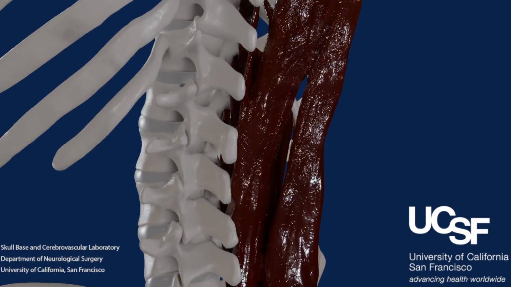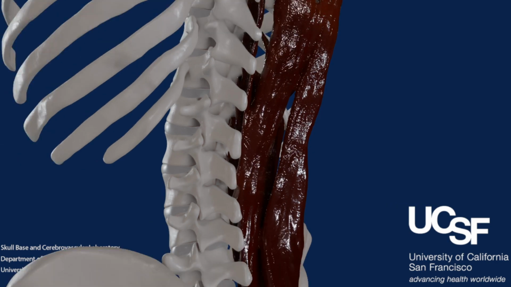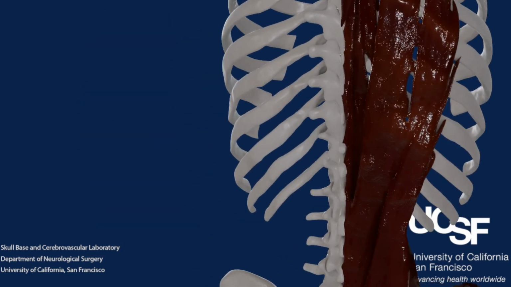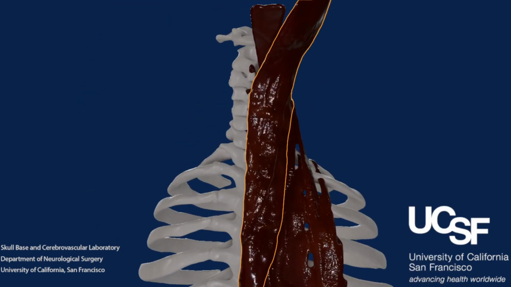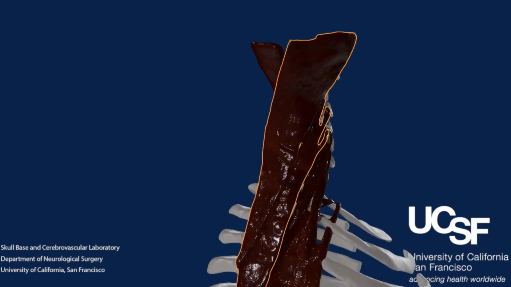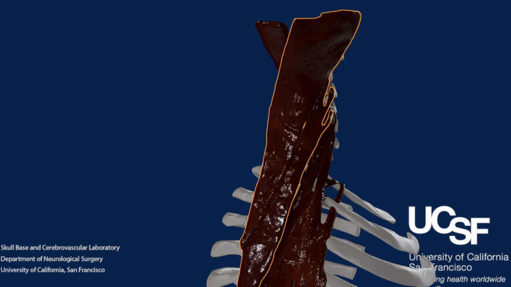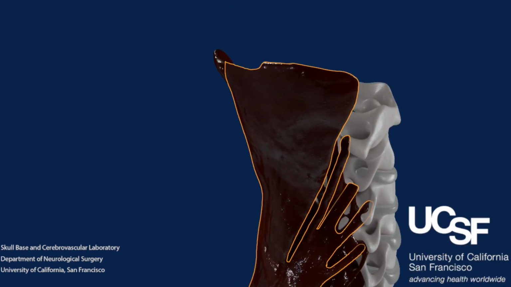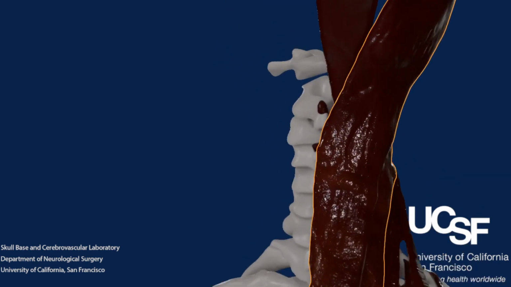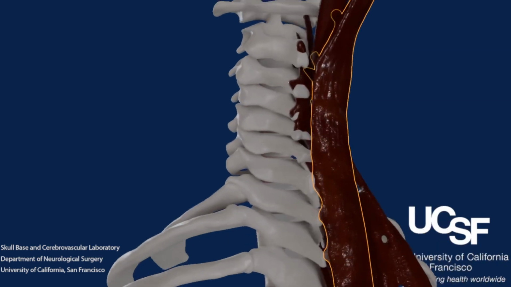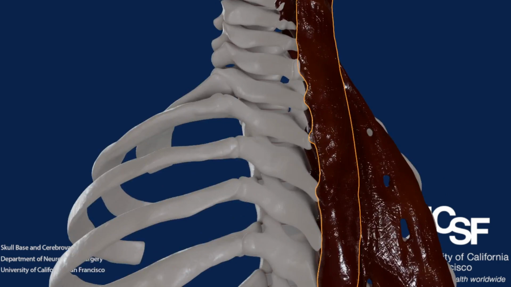Let's remove this muscle and move towards the splenius capitis and splenius cervicis muscles. The splenius capitis muscle attaches superiorly and laterally to the mastoid process of the temporal bone and inferiorly and medially to the spinous processes of C7 to T3.